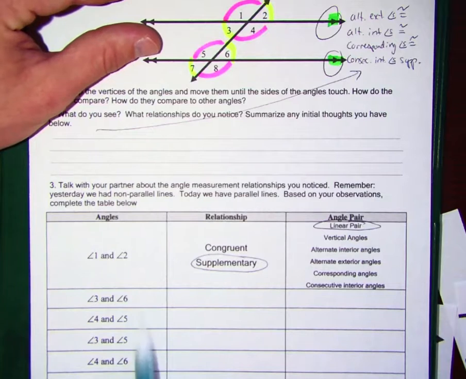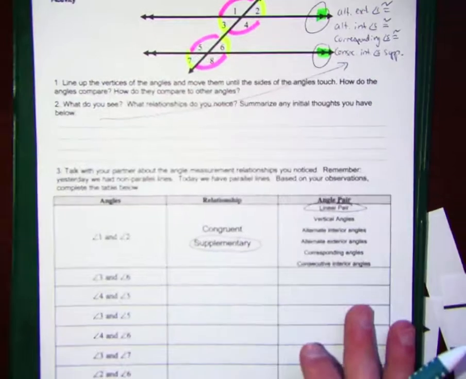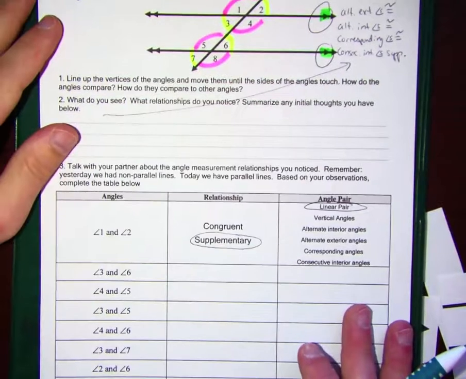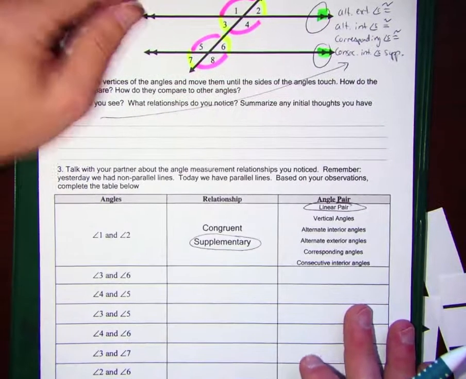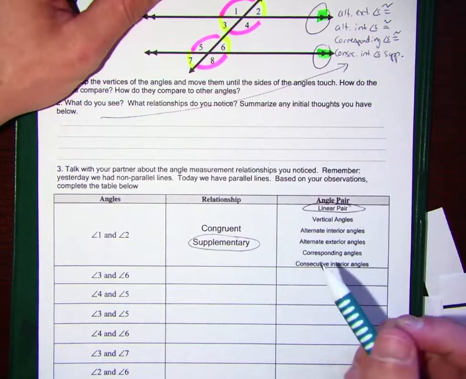So our goal now is to try to fill in the rest. You can hit pause if you like and try it on your own. And now hit play. And here I go.